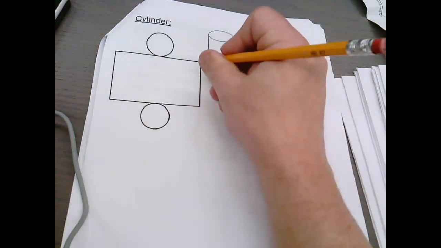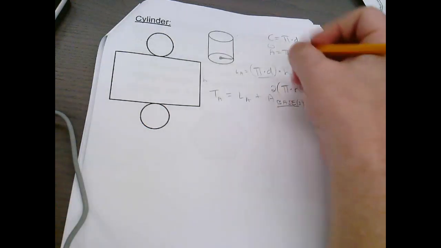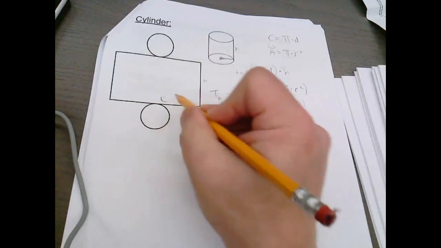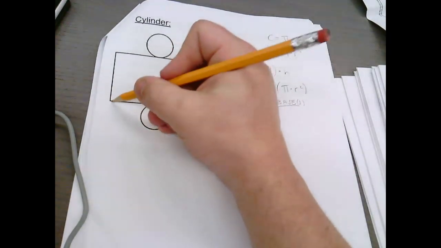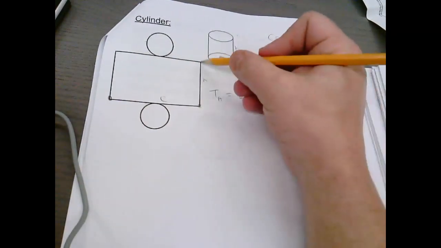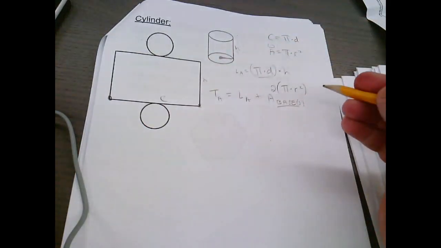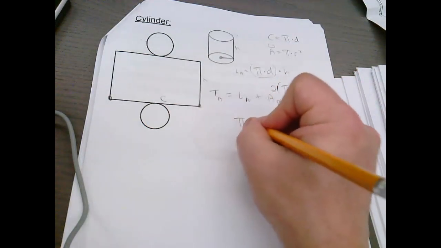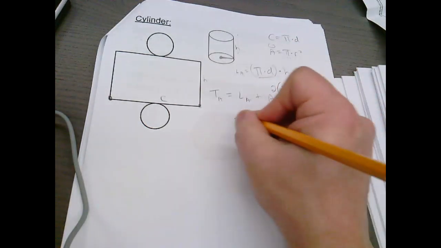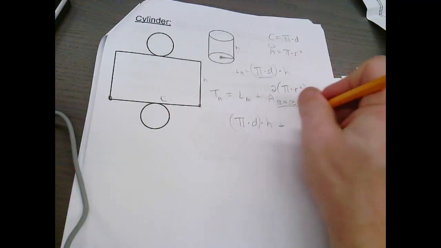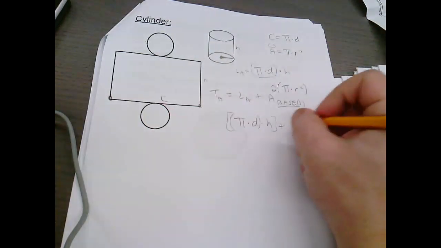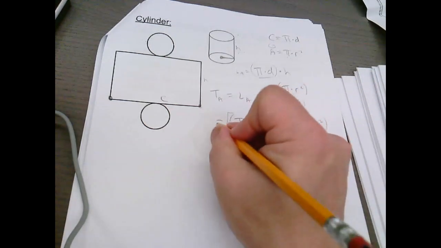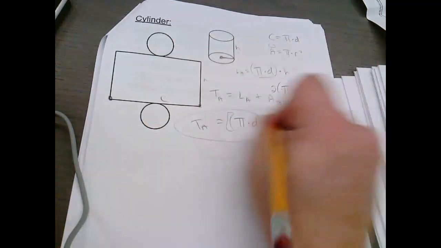And then this times the height of our cylinder. So this would be the height of the cylinder. And this would be C, so the circumference would be the distance between here and here. The height would be the distance between here and here. So that's about it. So if we did pi times diameter times height, plus the two bases, then that would give us the total area. Okay.